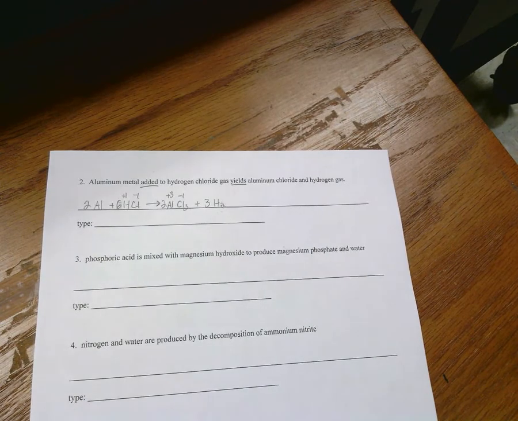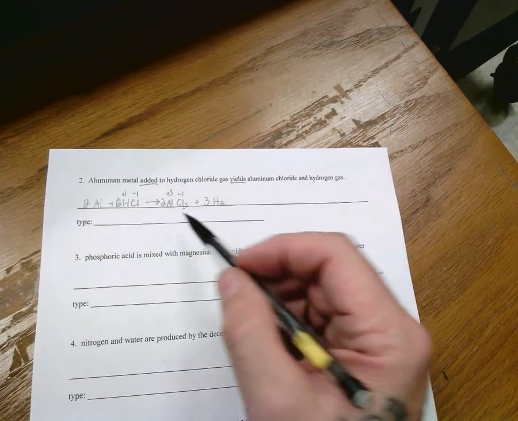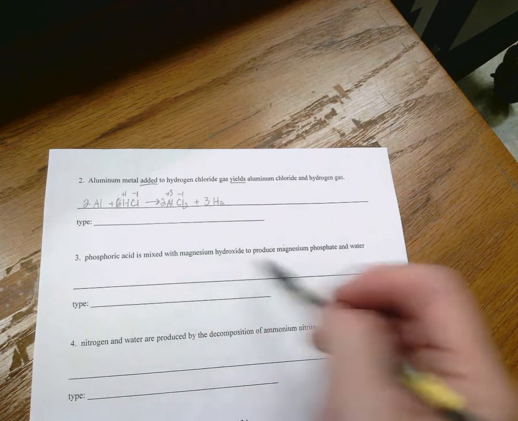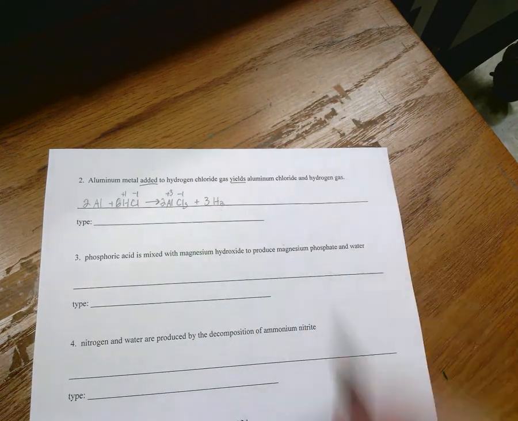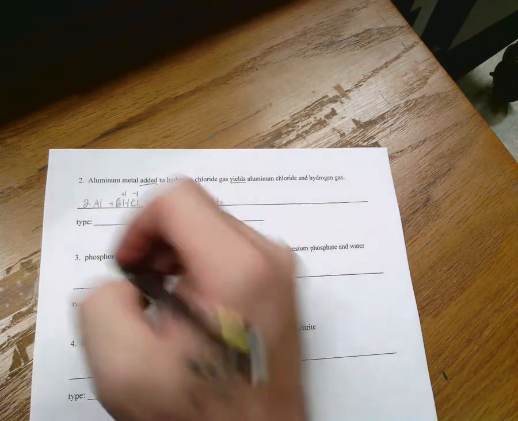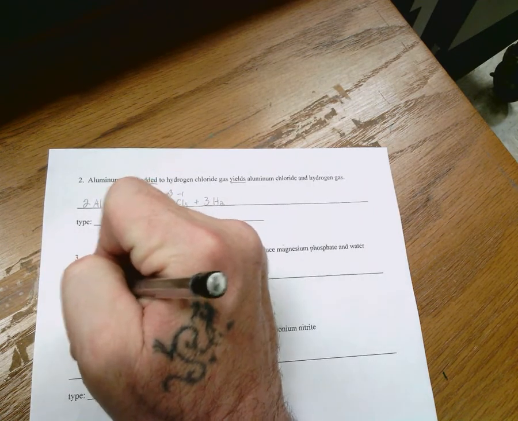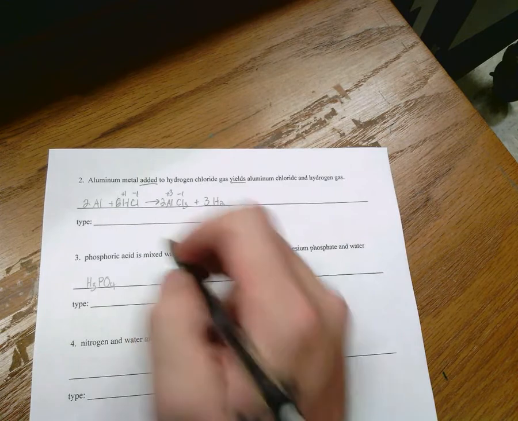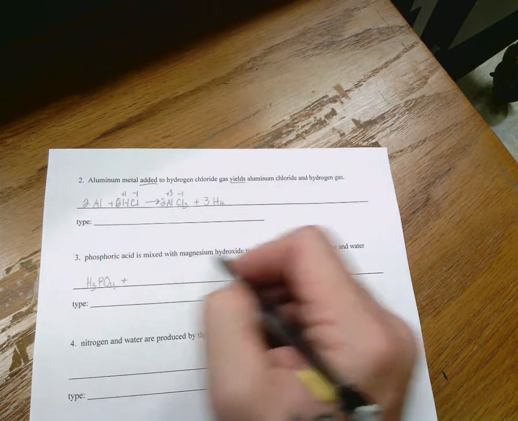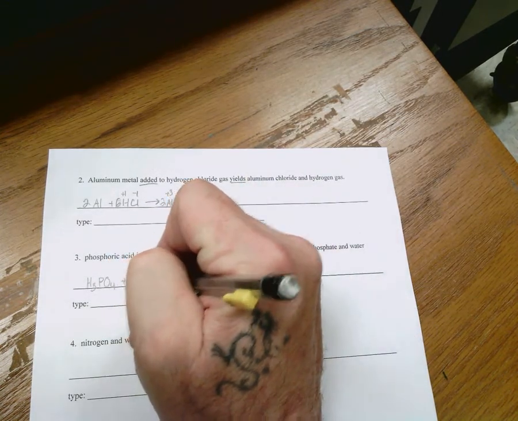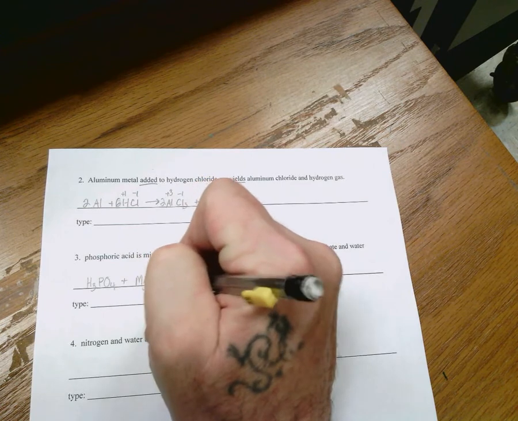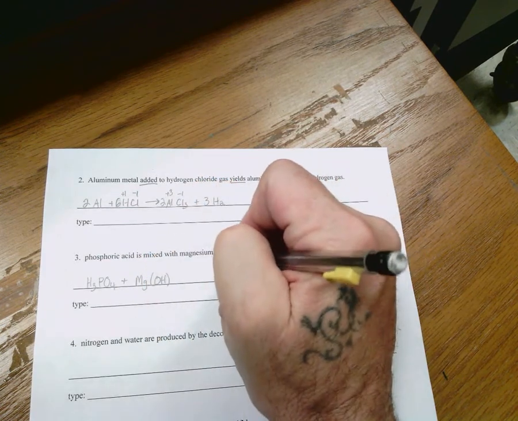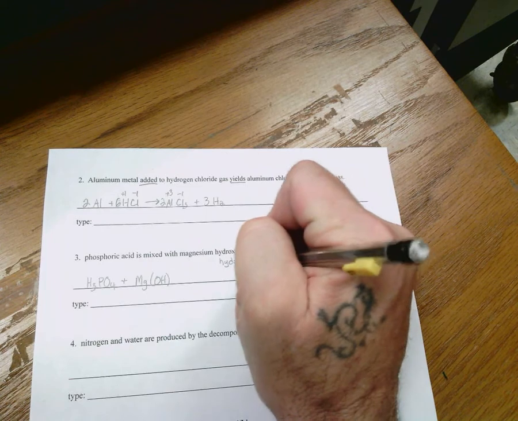I'm going to do these without doing atom counts, at least these early ones. I might do some atom counts just so we can keep it straight. Phosphoric acid, H3PO4, is mixed with plus sign magnesium hydroxide, Mg(OH). Hydroxide is OH. You must know the difference between a hydride and a hydroxide.